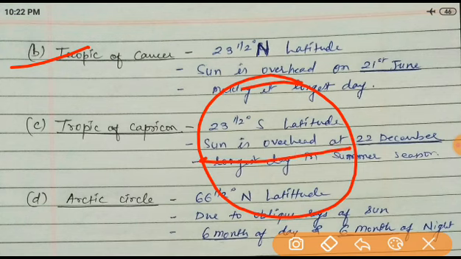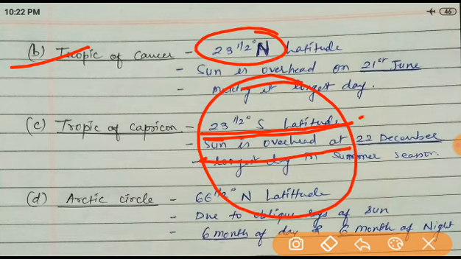This is the equator and this is the Tropic of Cancer. What is important about it? It is at 23 and a half degrees north latitude. What is its importance? Because these three lines are very important for the heat zones.